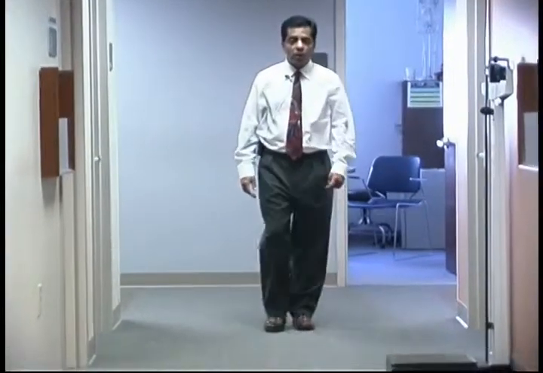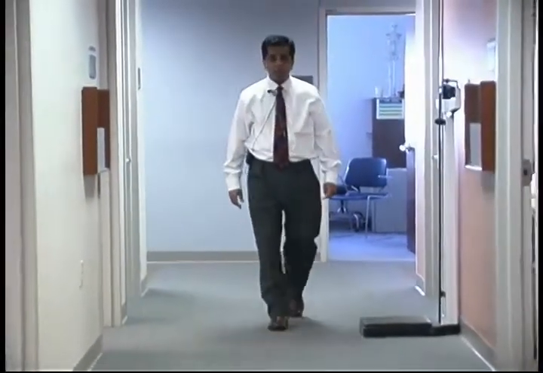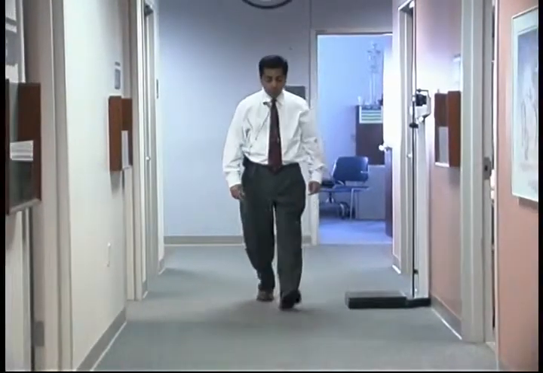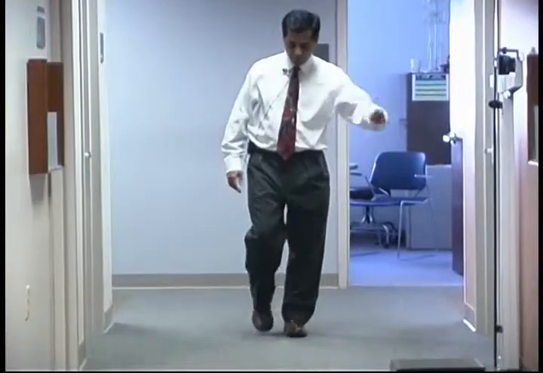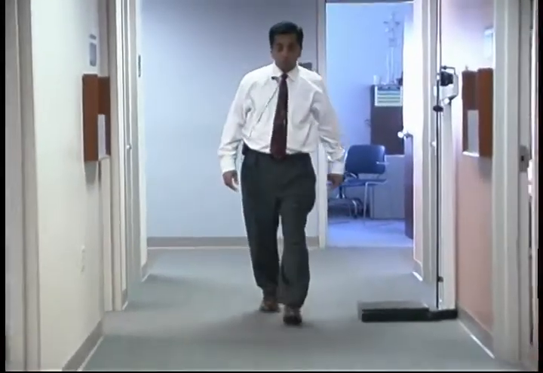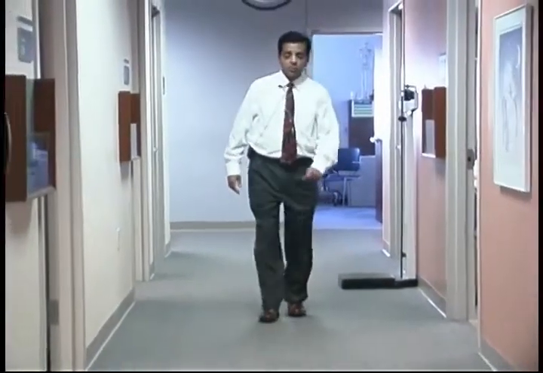So instead of walking with a normal heel toe pattern like this, they walk with a foot drop gait which goes like this, and their toes will tend to stub the carpet.